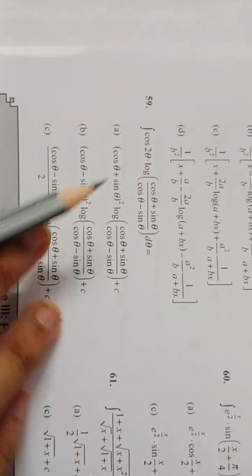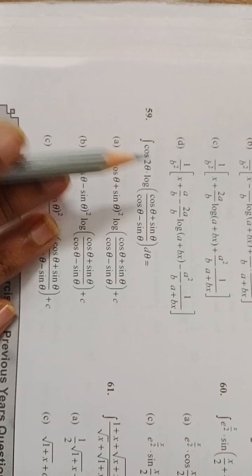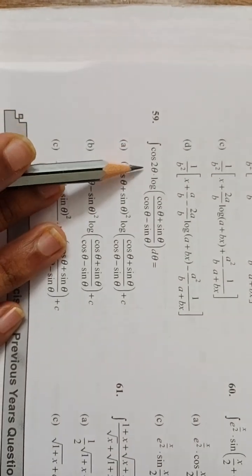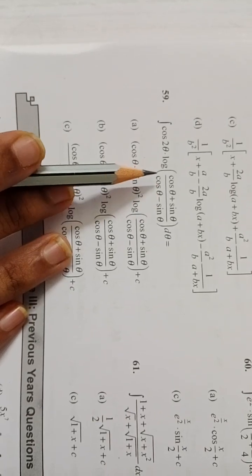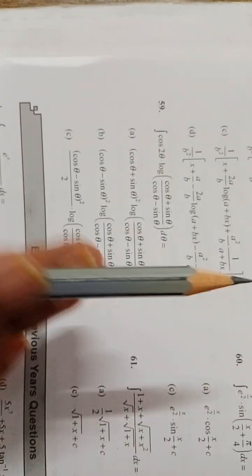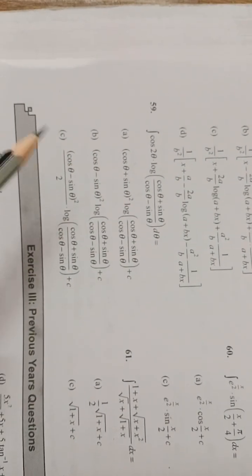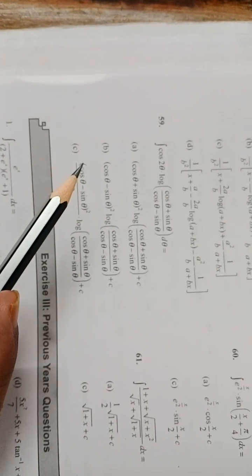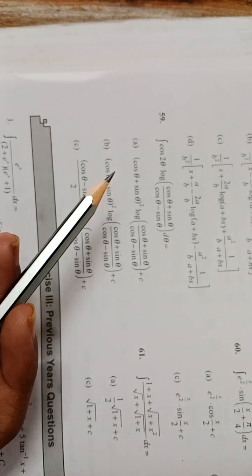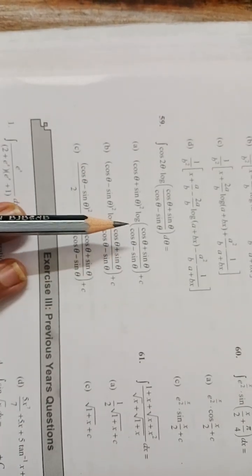We have a problem in here, which is the integration of cos 2x times the log of this whole quantity. If you want the solution of this, you can google it. You won't find it on Google or anywhere, in ChatGPT, or Google Gemini, anything. ChatGPT is nonsense, by the way. You won't find the solution to this problem anywhere.